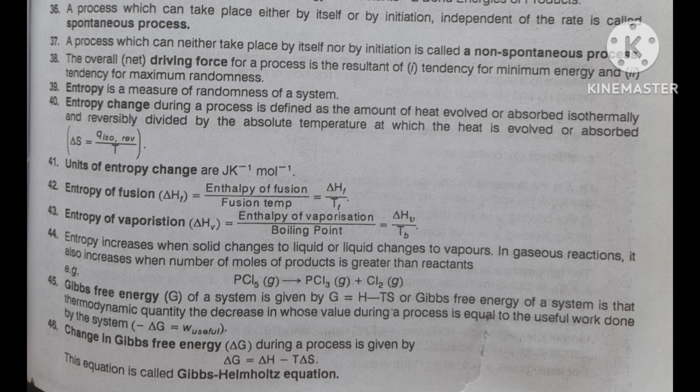This is another condition: isothermally and reversibly, and the temperature you are keeping constant. Entropy change is defined as the amount of heat evolved or absorbed isothermally and reversibly divided by the absolute temperature at which the heat is evolved or absorbed. Means delta S is equal to Q.